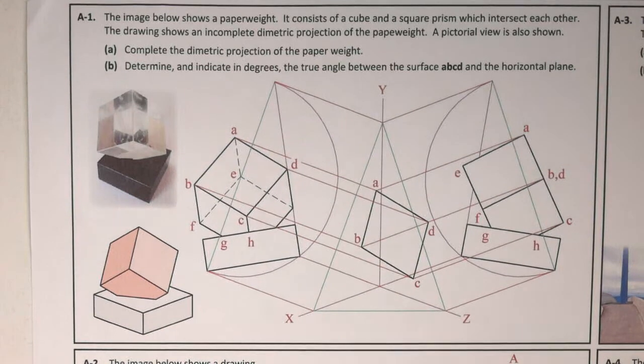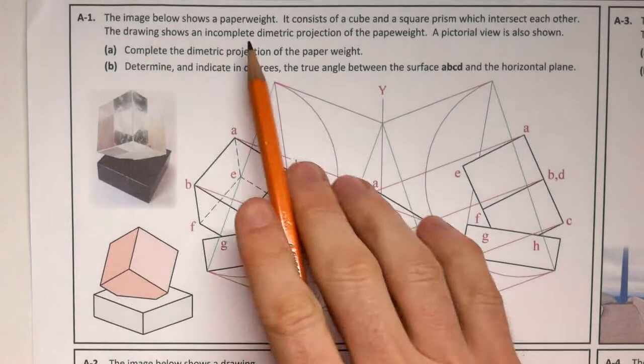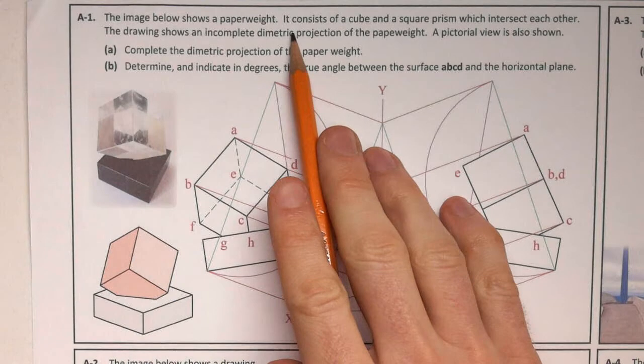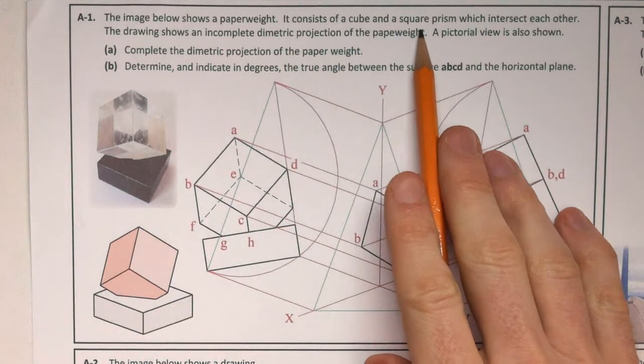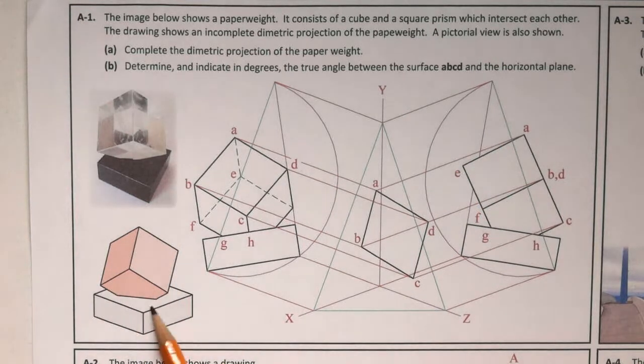Welcome to 2020 question A1. This is a diametric projection question. So the image below shows a paperweight. It consists of a cube and a square prism, which intersect each other. So let's see our cube and our square prism.